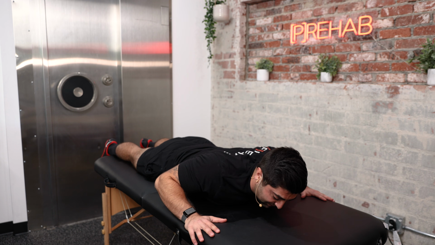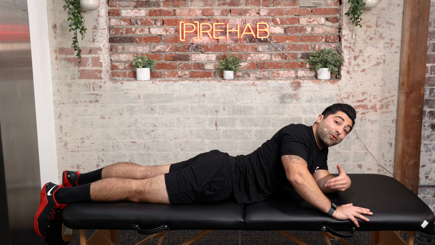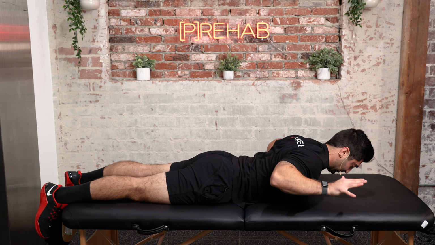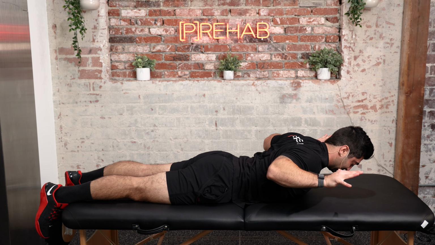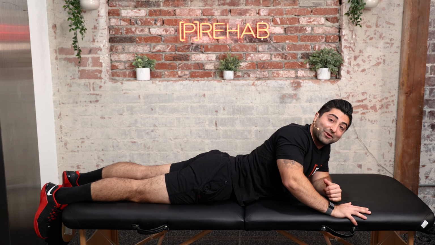So that thoracic spine movement with the cat-cow opened our mid-back up a bit, and now we're activating those muscles with this exercise. Make sure to really squeeze those shoulder blades back and keep that chin tucked. Both of those muscle groups should be working with this.